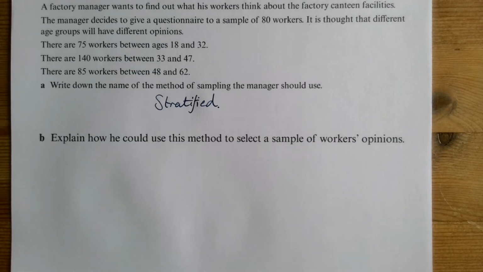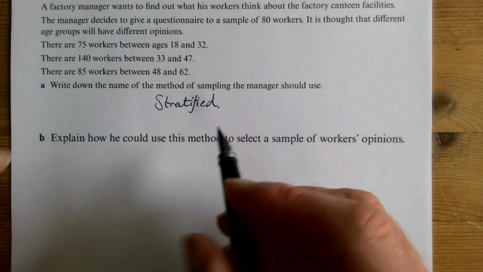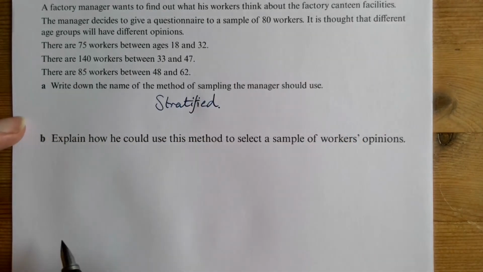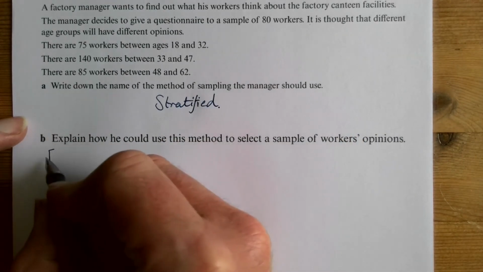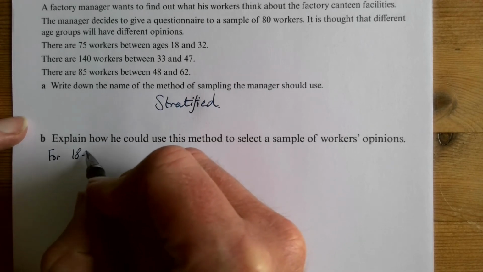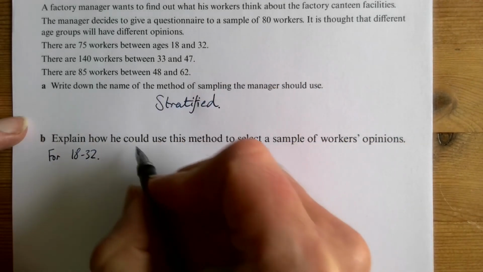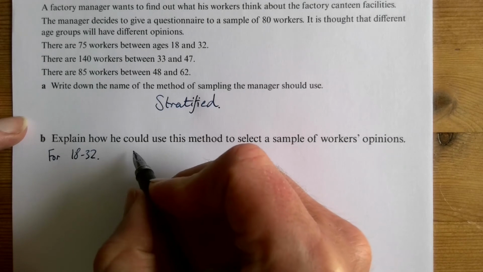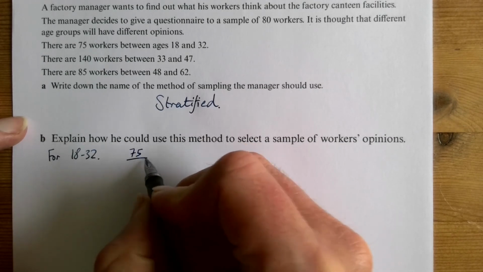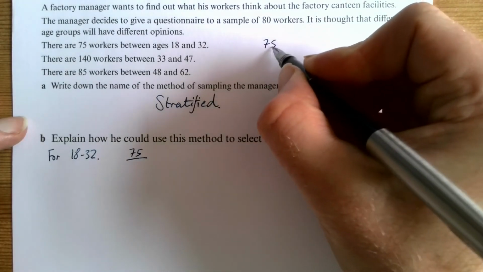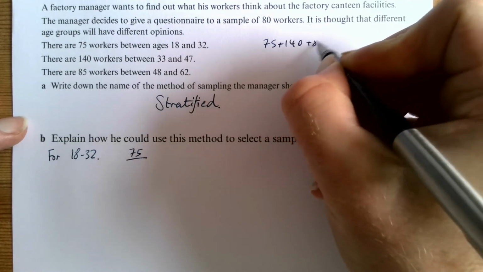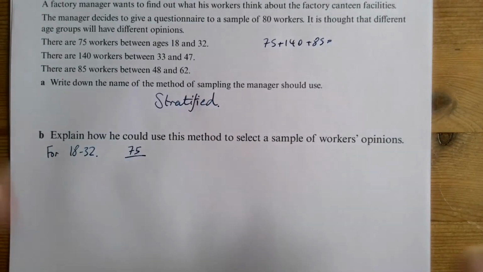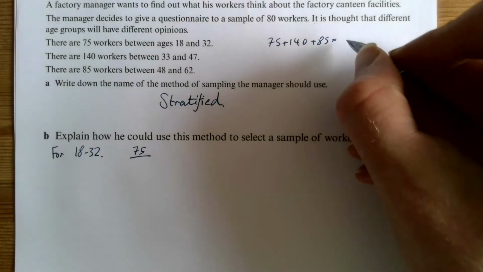So this is where we make sure we've got the right fraction going on. So we've got 3 different groups. So for 18 to 32, we will have 75 out of 75 plus 140 plus 85. What does that add up to? That's 300.